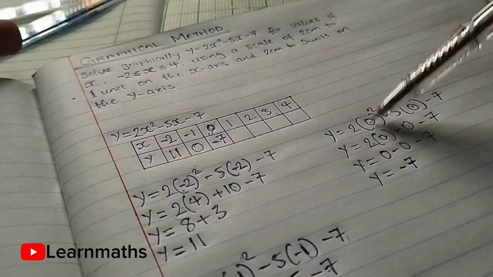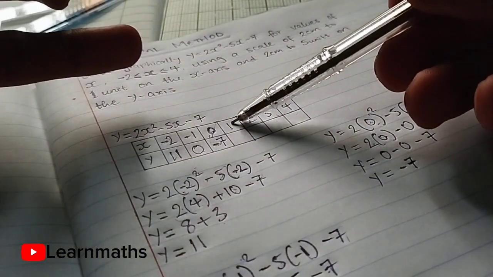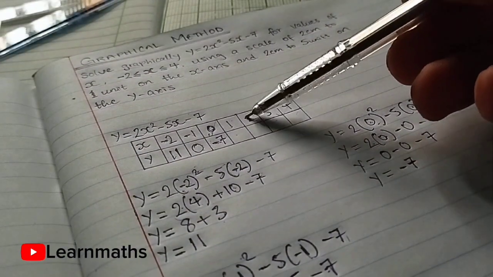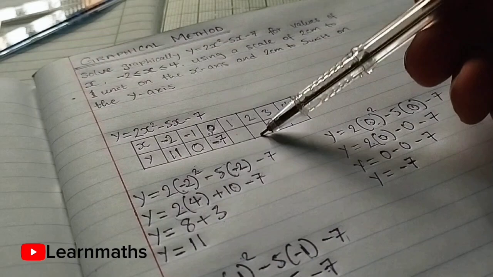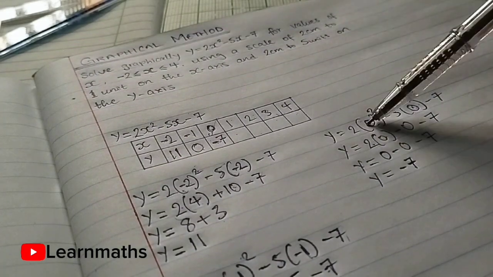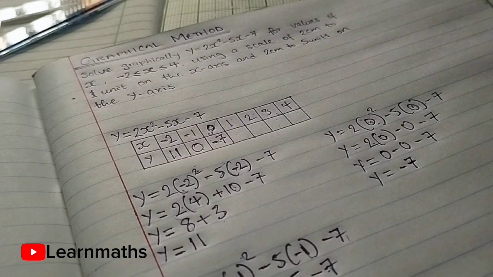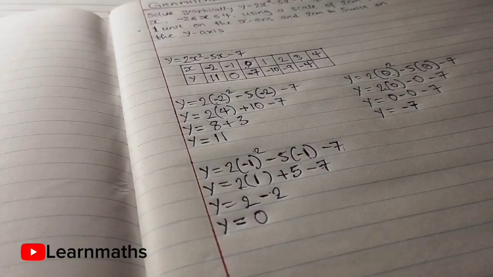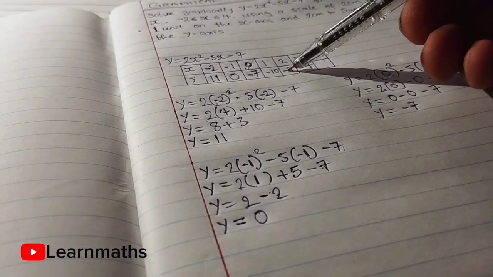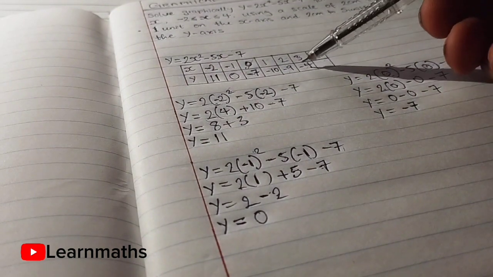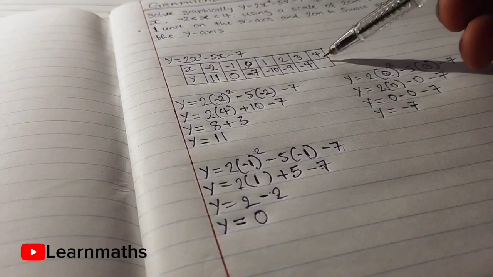Now you're going to try and get the value for 1, 2, and 3, right? That is, replace these spaces for x with 1, you get the value for y. Replace it with 2, you get the value for y here. You replace with 3, you get the value for y, right? I'm going to skip that part and just go straight to the last one so we can proceed. All right, so this is -10, -9, -4, right? And let's go straight to the last value for y.